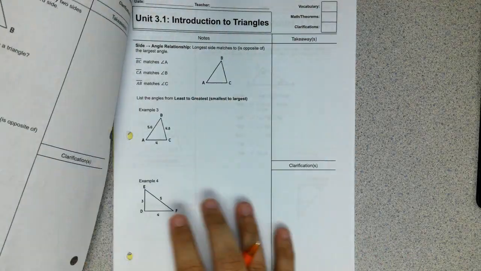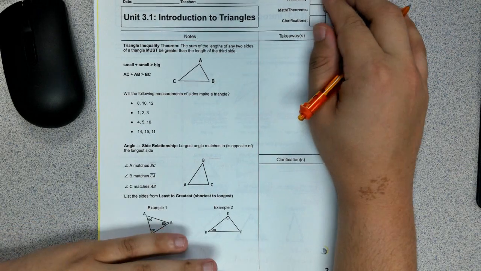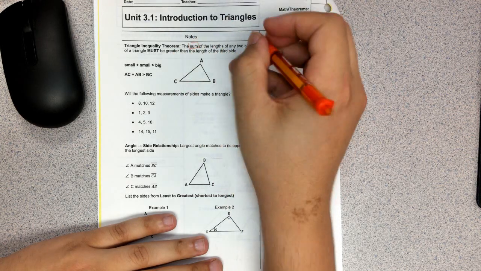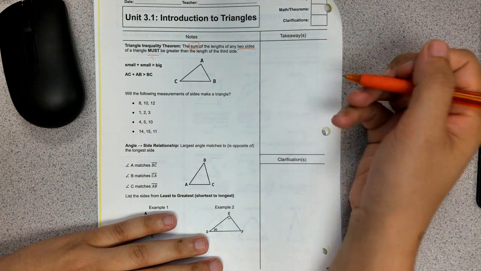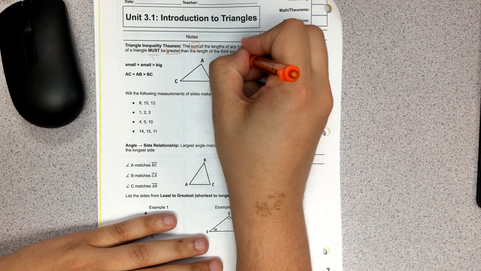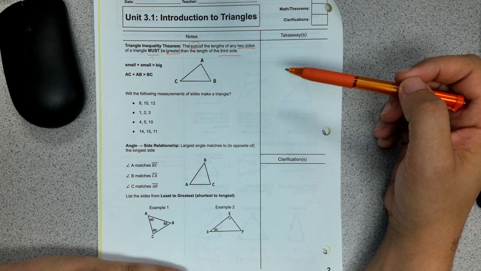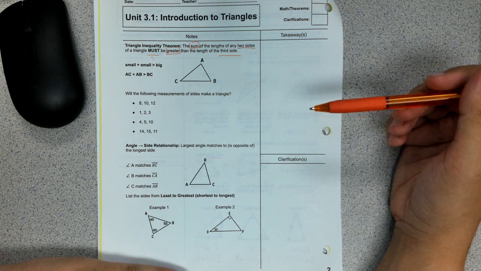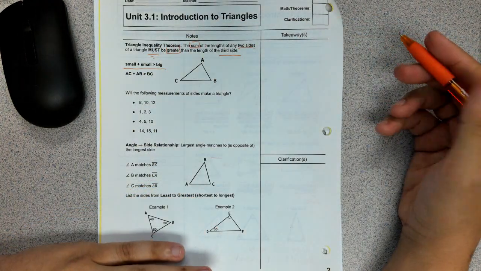Now next up on page 2, we're talking about a relationship called the triangle inequality theorem, which says the sum of the lengths of any two sides must be greater than the length of the third side. Okay? So if I take any two sides of a triangle, their sum must be greater than the length of the third side. And the best way to do this is to pick the two sides that are the smallest and see if their sum is bigger than the biggest side.